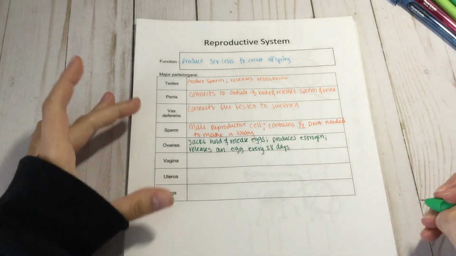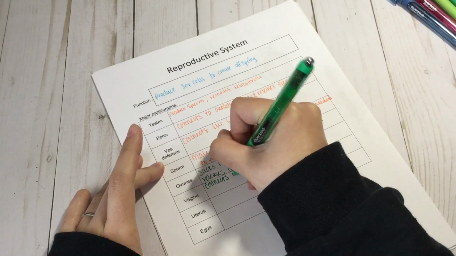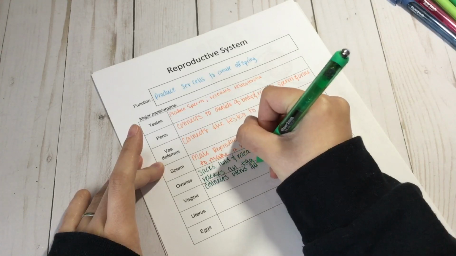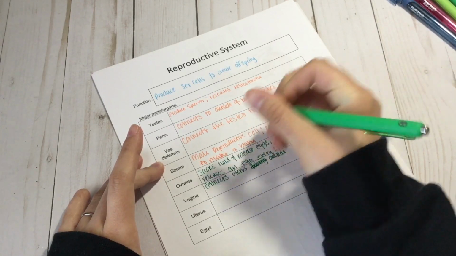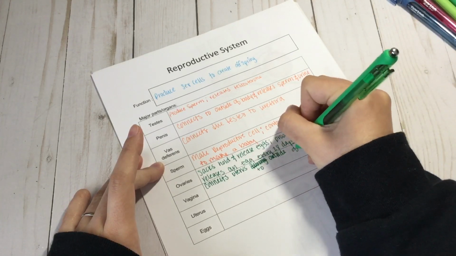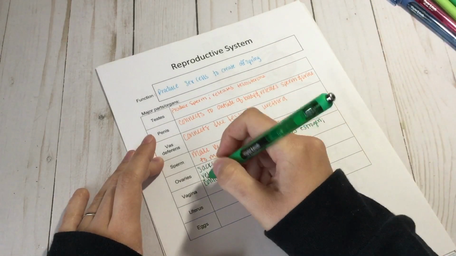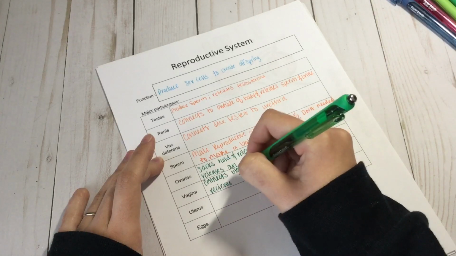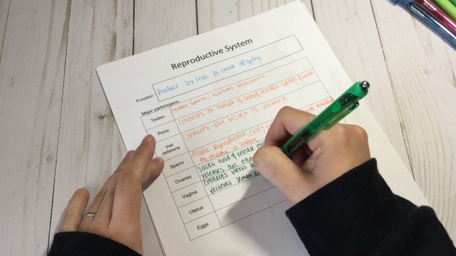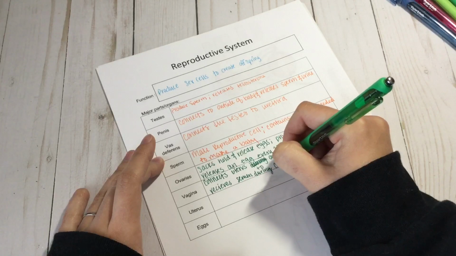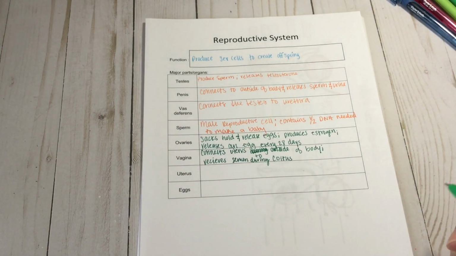The vagina connects the uterus to the outside of the body.